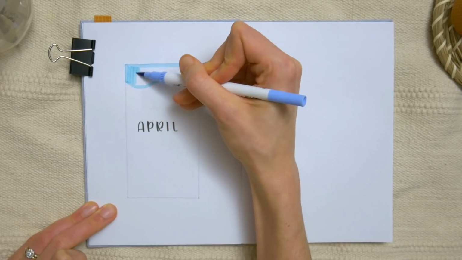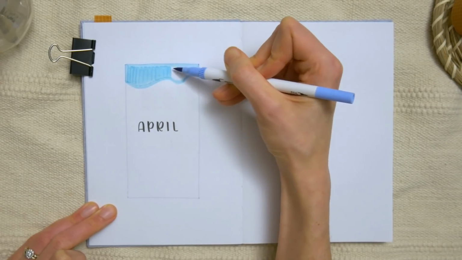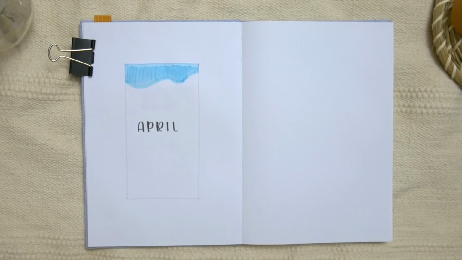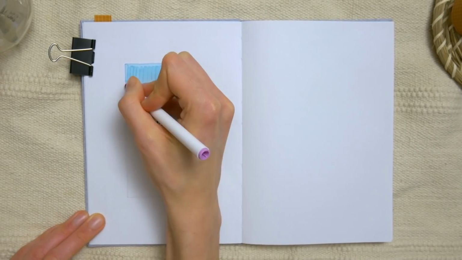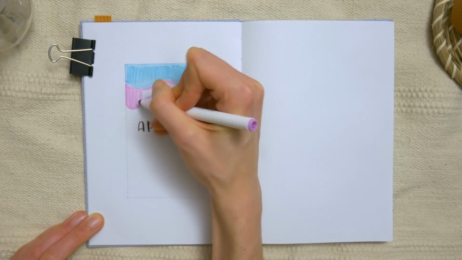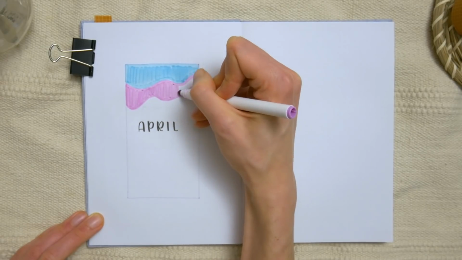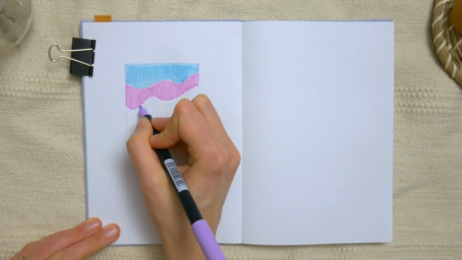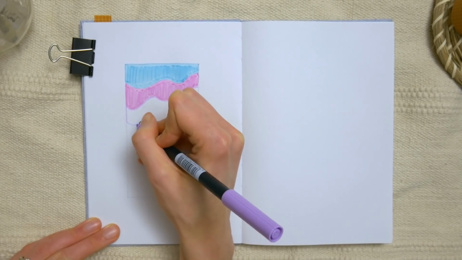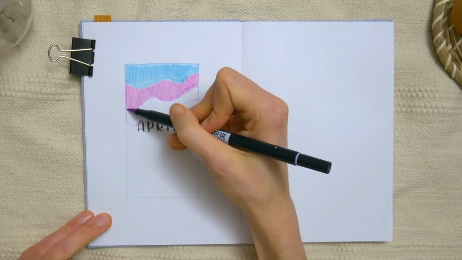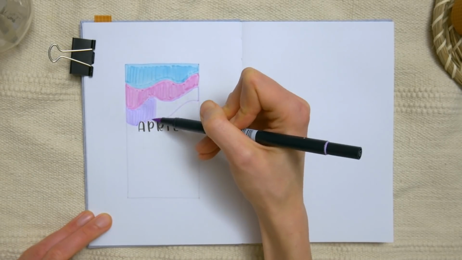So pick 3 or 4 colors. My colors are again pretty vibrant spring colors, so I'm actually using the same 2 colors as I used for the first theme with the rain boots and the umbrella, and then I am using an additional purple as well. And all you got to do is draw really random wavy lines. They don't need to follow the same pattern, and just fill them in completely with color.